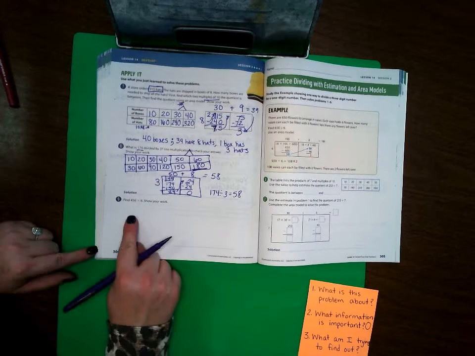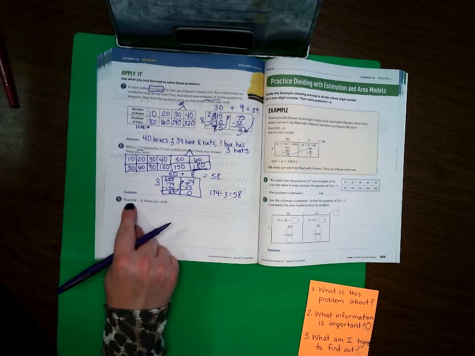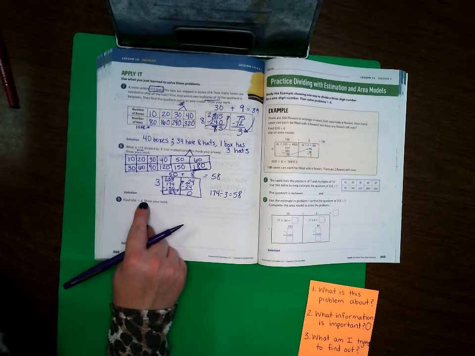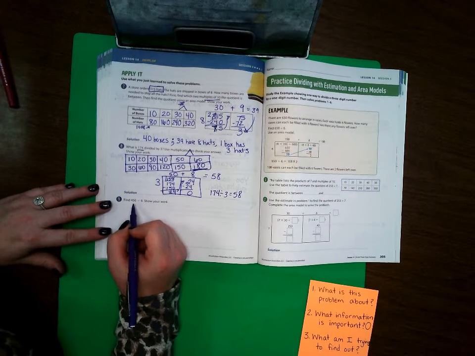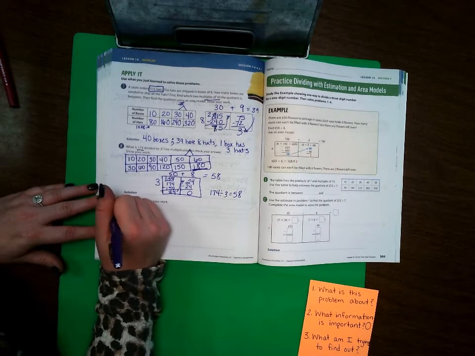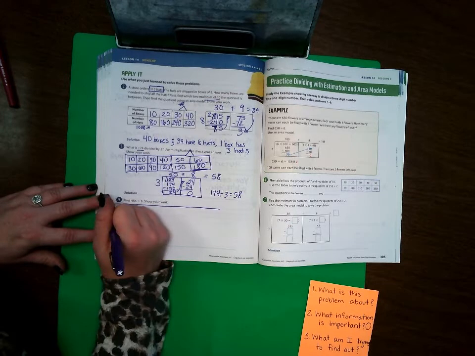Our last one on this page. Find 456 divided by 6. Show your work. Wow, 456 is quite a big number. So I'm going to start by making a long chart.